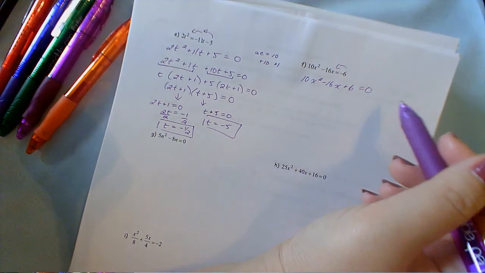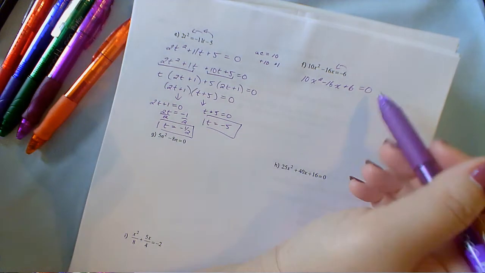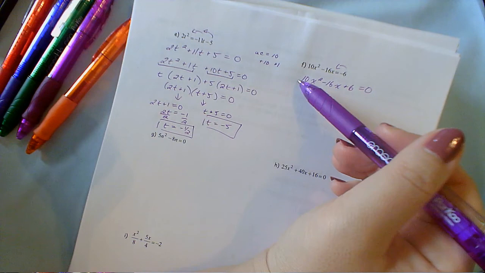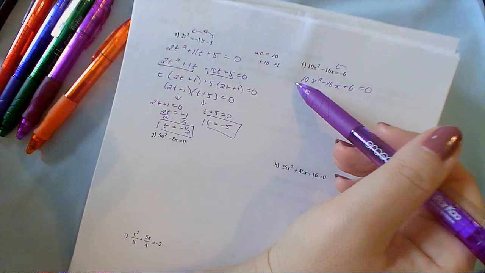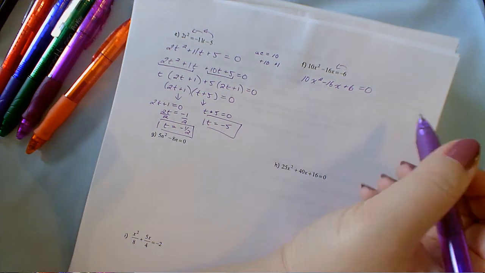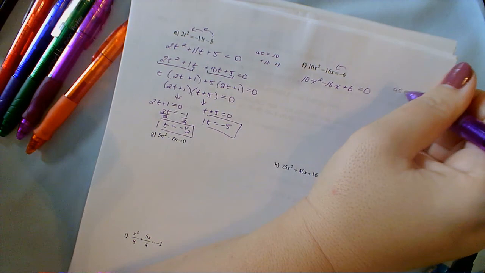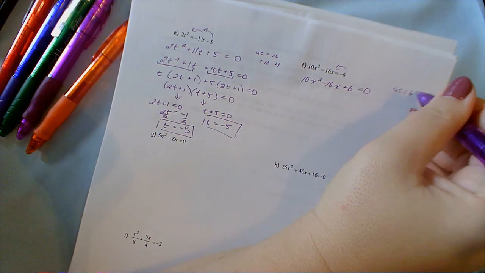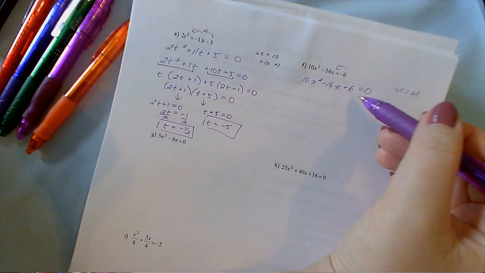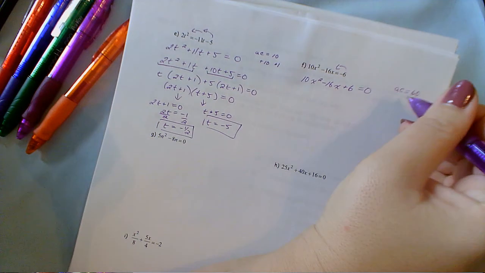But if you go through the rest of the factoring steps, it's not a difference of squares. It's not simple trinomial because of the 10 in the front. So again, I'm going to go first times last. My AC product is 60. Two numbers that I know that multiply to 60 and give me 16. Looks like a 10 and 6 combo, right?